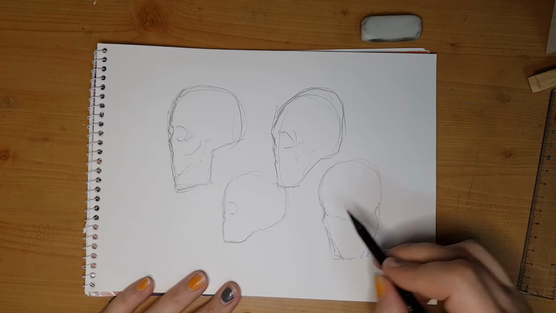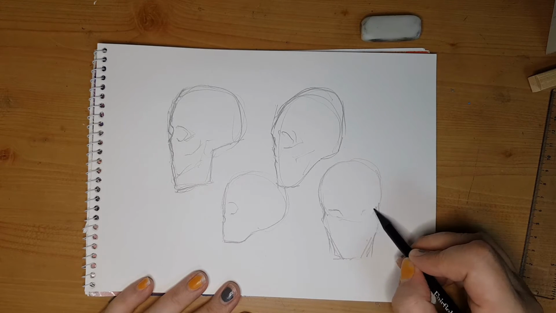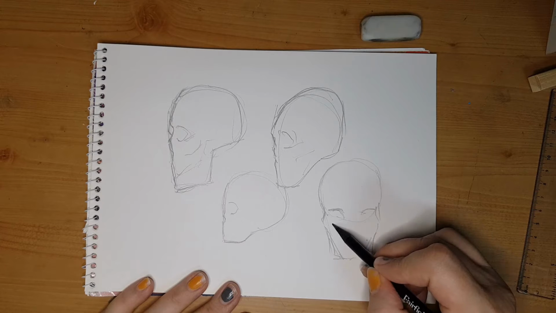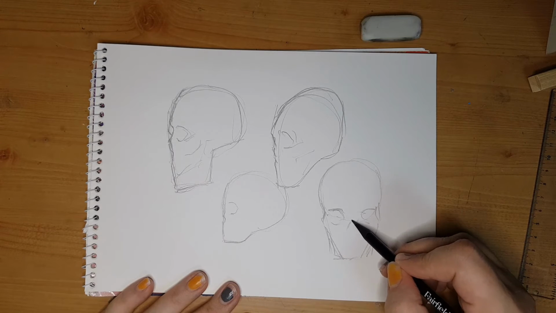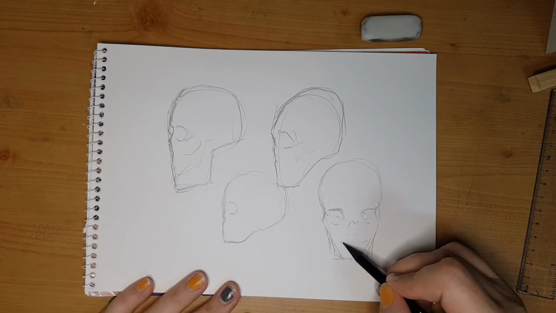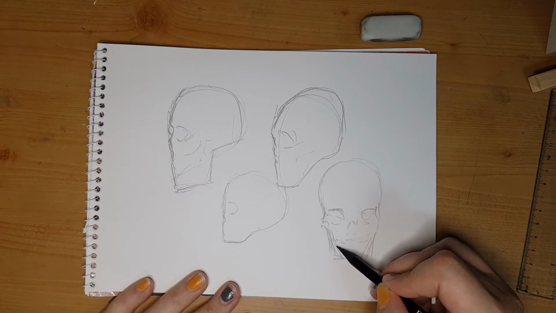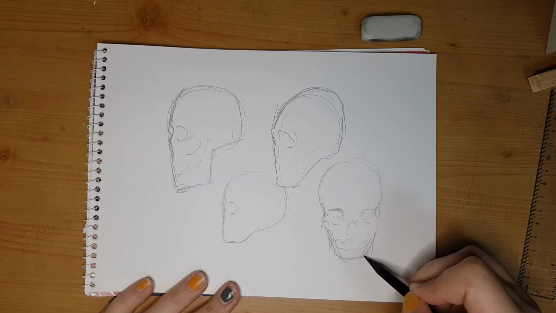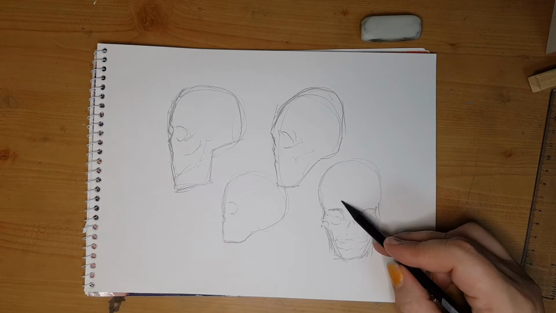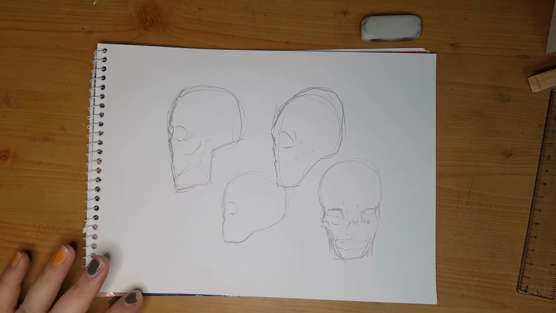Now, where those cheekbones are, that's also going to be where the eye sockets are. So I'm going to put those eye sockets in. And then the nose is going to be in here, and then we're going to have the upper jaw that connects up to here, the lower jaw, right? Like that. I'm not going to go and draw a full skull because of reasons.